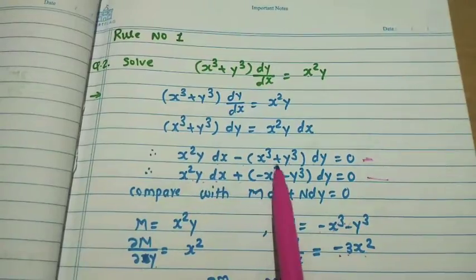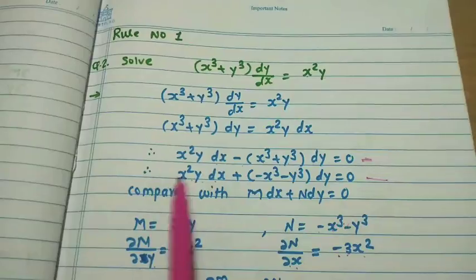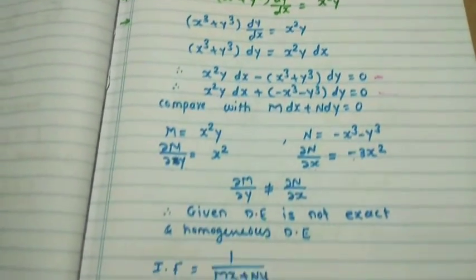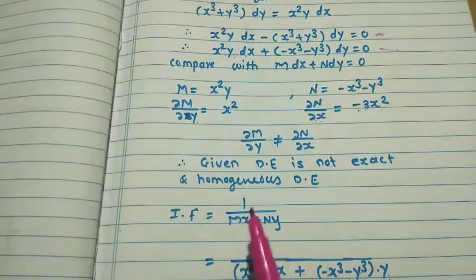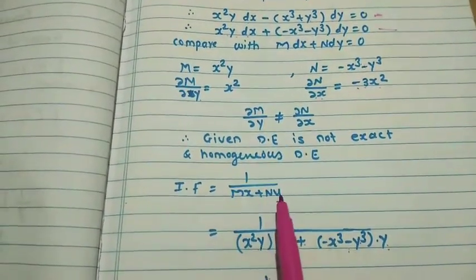Power of x is 3, means degree is 3. Power of y is 3, means degree is 3. Each and every term has power 3, means it is a homogeneous differential equation. Then the integrating factor is 1 upon Mx plus Ny.